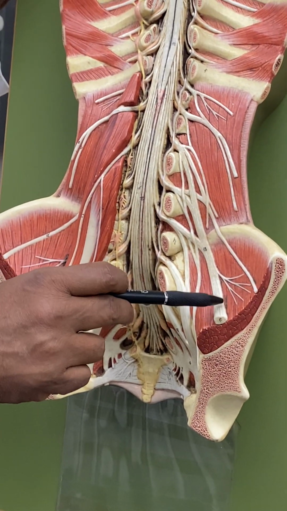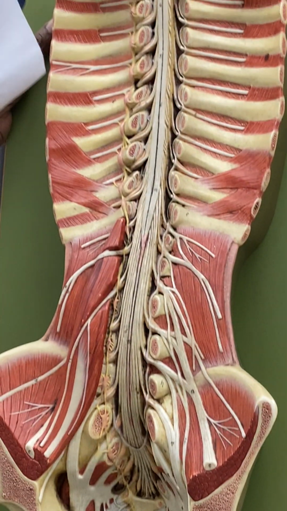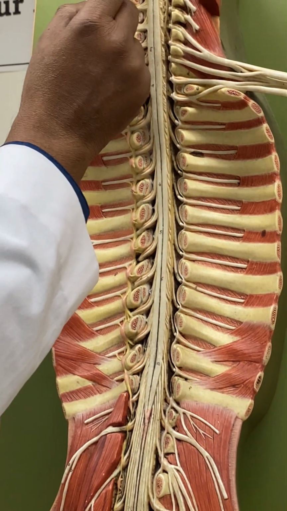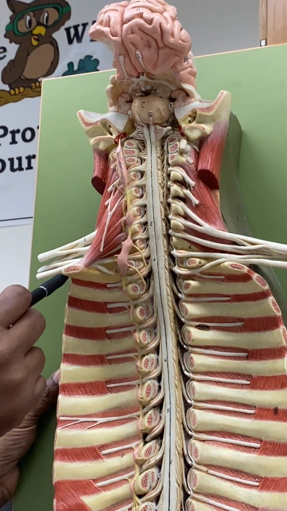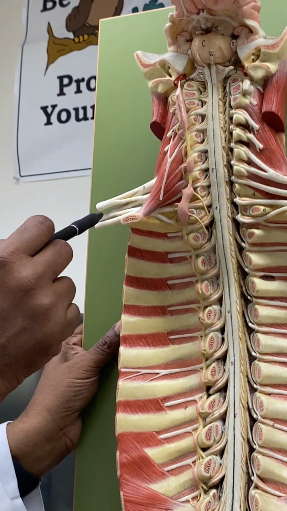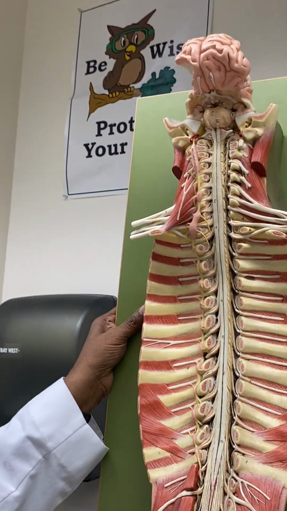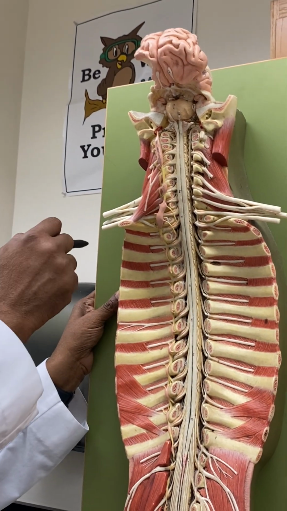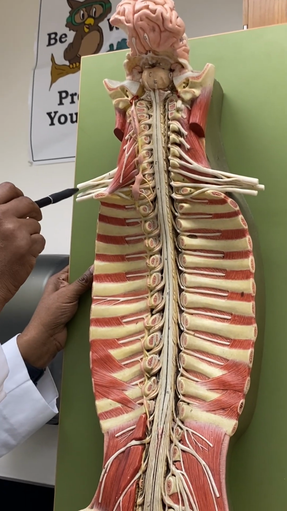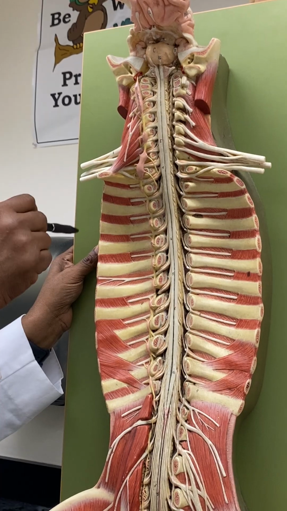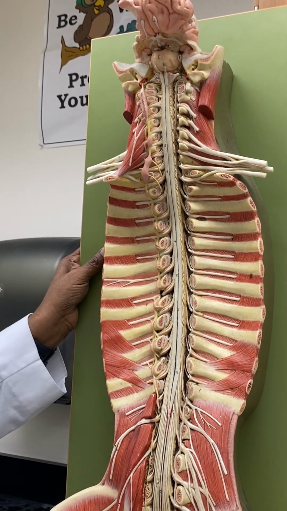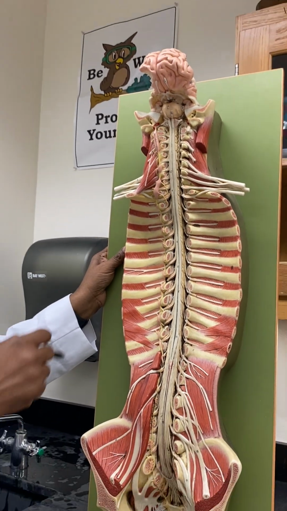This is the femoral nerve, and over here you can see this is the cervical area. This is the brachial plexus. These are the plexuses which supply the arm. I explained to you about the axillary nerve, and we'll see that in the next model. So over here you have the axillary nerve, the radial nerve, the ulnar nerve, and the median nerve. These are the nerves that supply the upper limb.